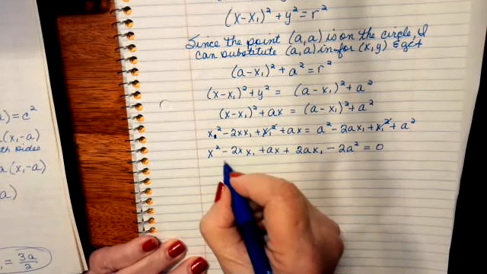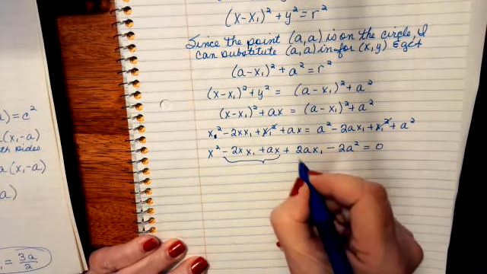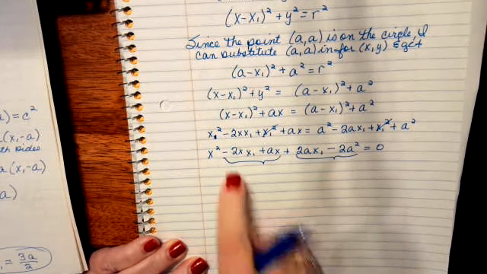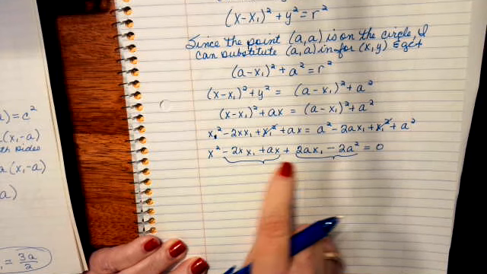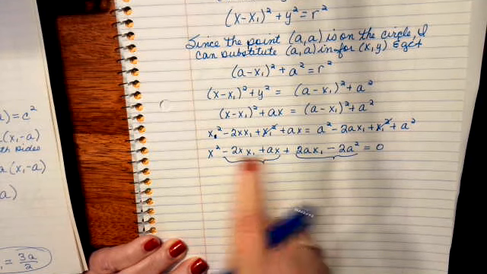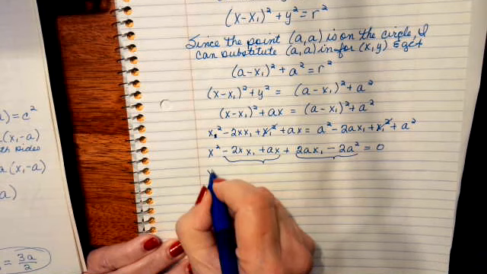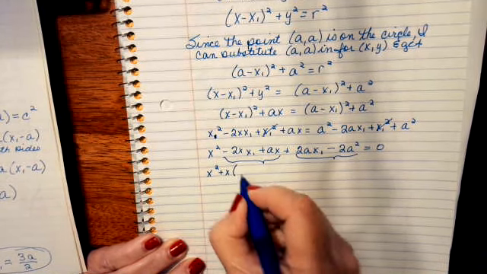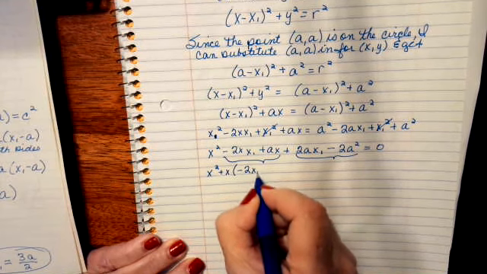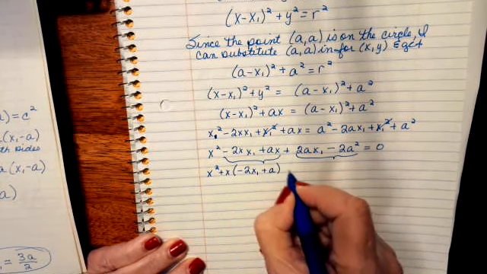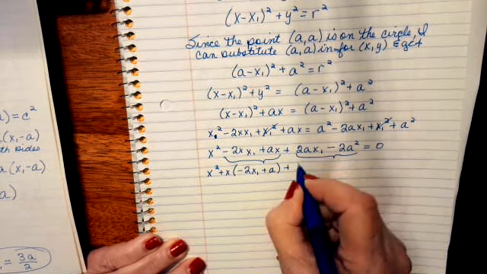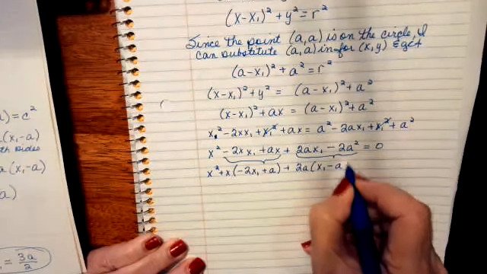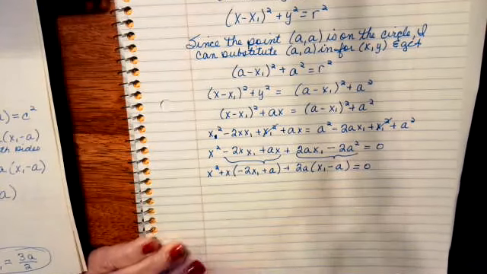Okay, now I'm going to group these two terms together and these two terms together because they've got common factors. So these two terms have x as a common factor. So let's factor out an x: x times (-2x1 + a) plus factor out 2a times (x1 - a), and that's equal to 0.